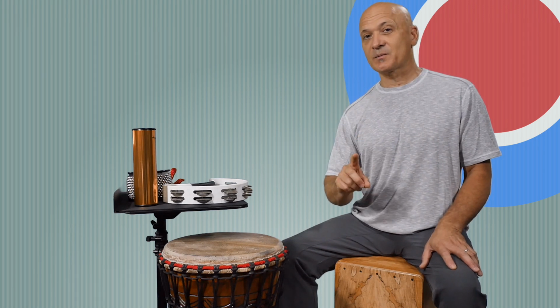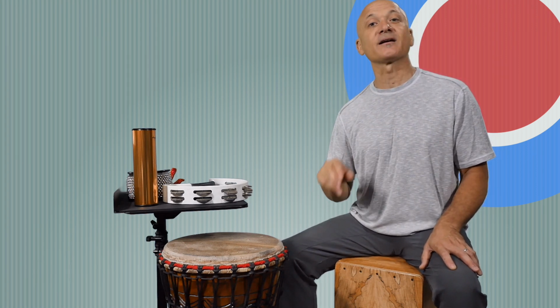So in your arrangement, you can also use these instruments like I talked about in the last lesson, which was grooves, accents, and transitions. If you haven't watched that lesson, make sure you go back and look at that one before you start doing your own percussion arrangements.